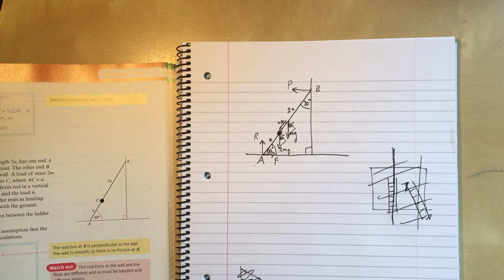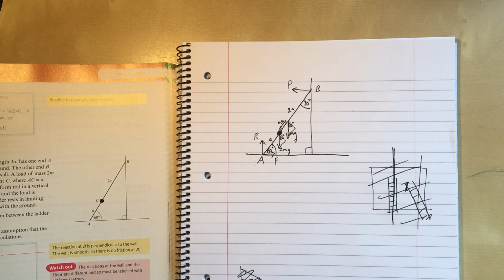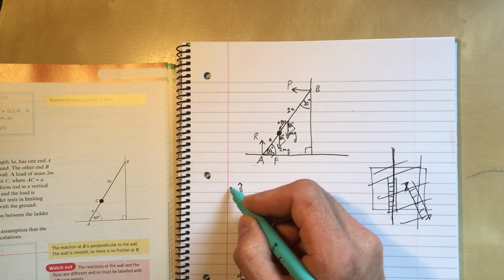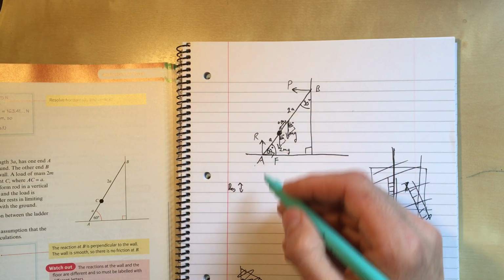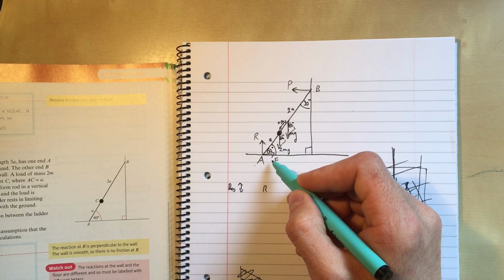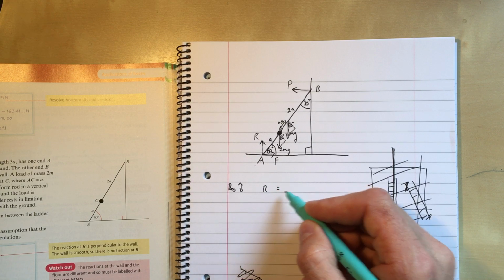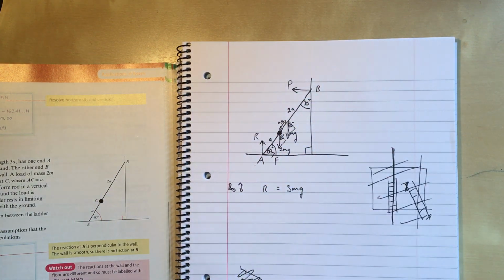What can we do? We can resolve horizontally and vertically, or if you prefer, perpendicular and parallel to the line of the ladder, and we can take moments. So let's go ahead and do those things. We're static, so the forces are balanced. Upwards forces equal downwards forces. What have we got? We've got R going upwards. That one doesn't go upwards or down, that's horizontal, so we ignore that one. This pushes down, this pushes down, so 3mg pushing downwards. This one's horizontal, so we ignore that one as well.